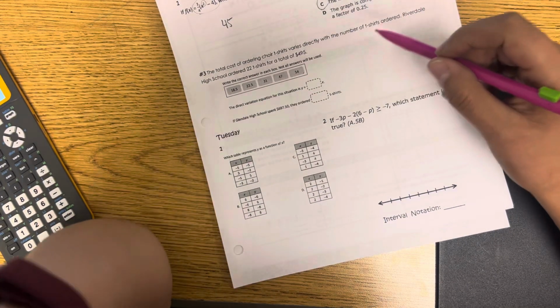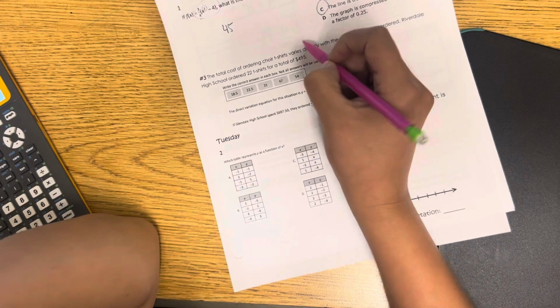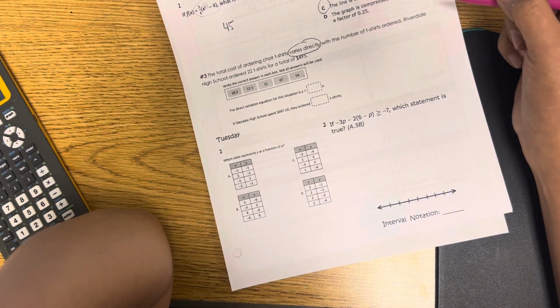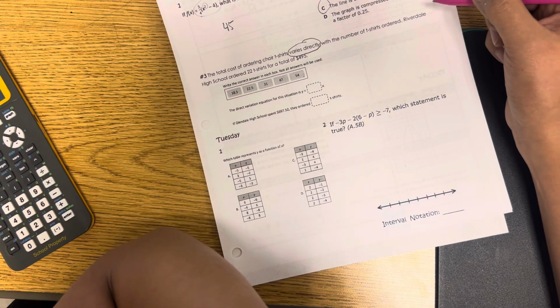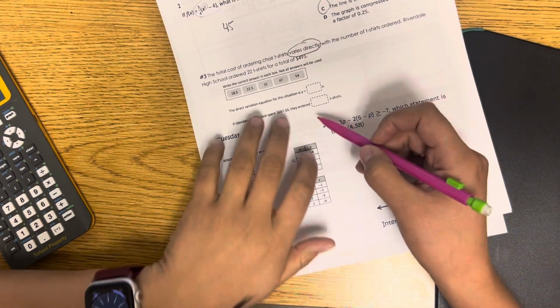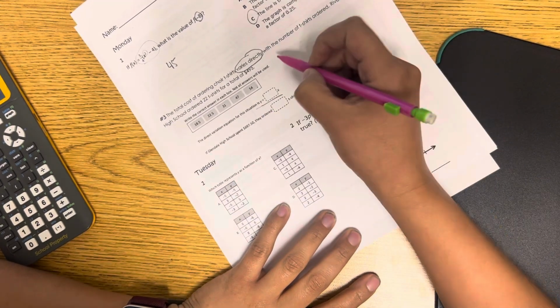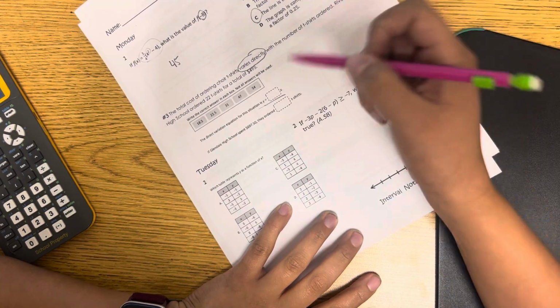All right, now number 3, if you didn't even notice number 3, it is there because there's not 2 questions today, there are 3. It says the total cost of ordering choir t-shirts varies directly with the number of t-shirts ordered. So that is part of this next chapter as well. Riverdale High School ordered 22 t-shirts for a total of $495. So this one has 2 parts. The first part we have to figure out is the equation part. That just means I do my constant of variation, which we've talked about here and there.